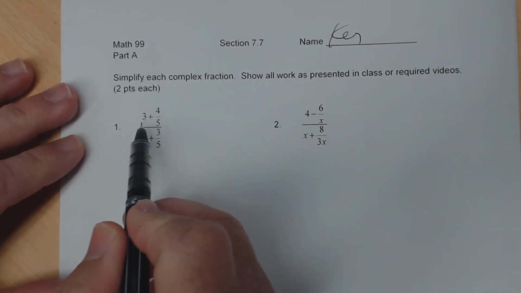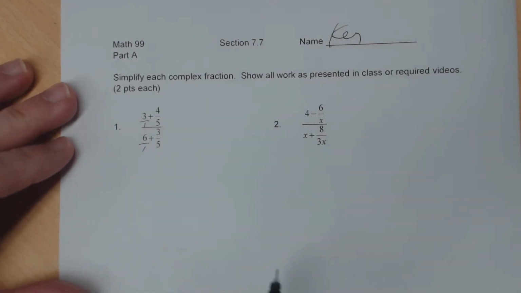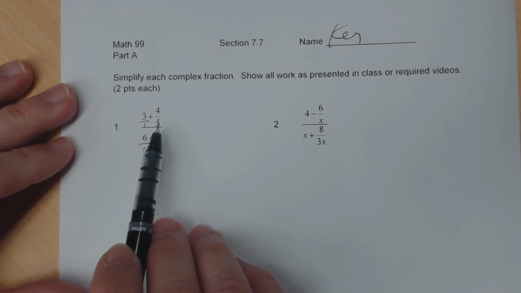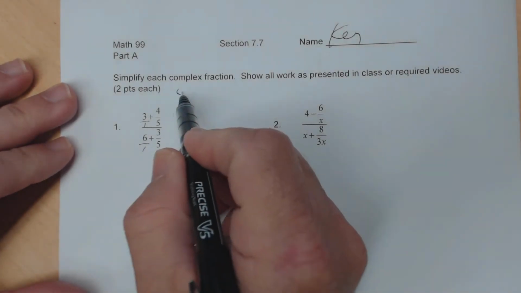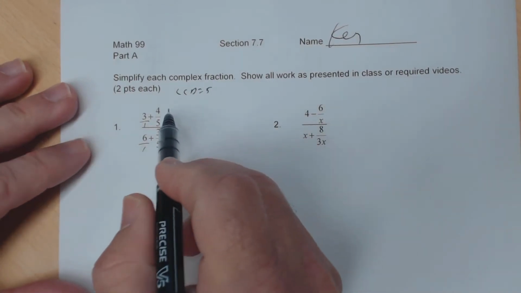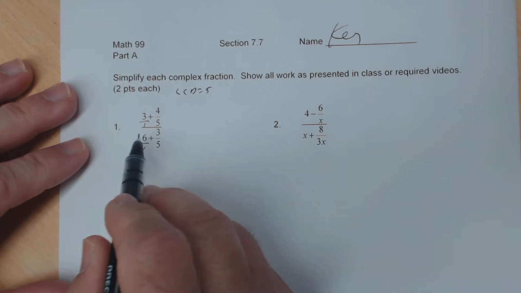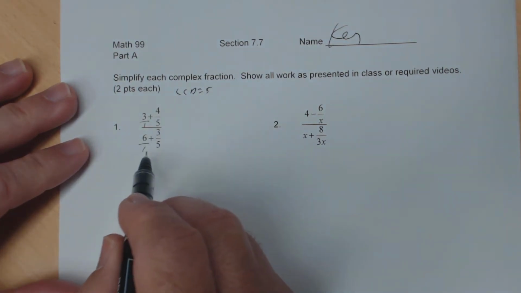So in this case, just think of 3 as 3 over 1 and then 6 as 6 over 1. And so you look at all these denominators, 1 and these monomial factors 5, 5 and 1, and so the LCD is 5. So once you find the LCD, you're going to multiply and notice this complex fraction, there's a numerator part and the denominator part.